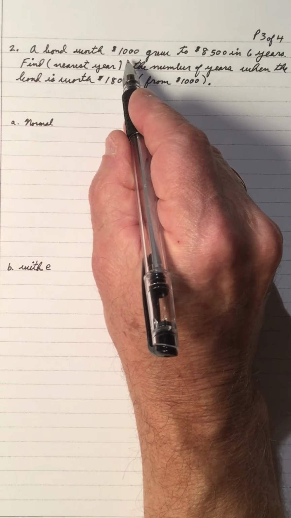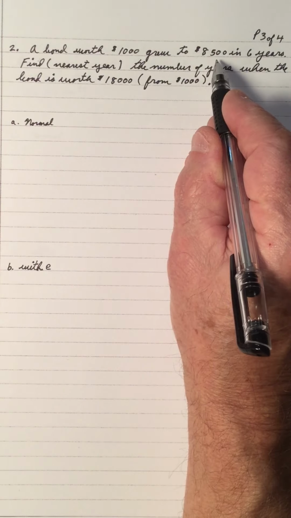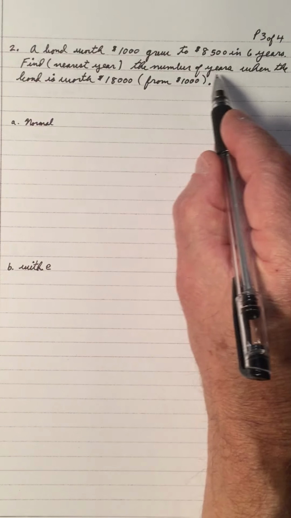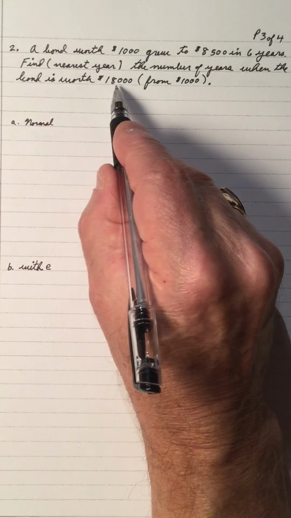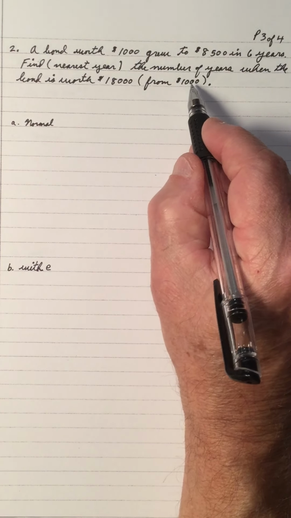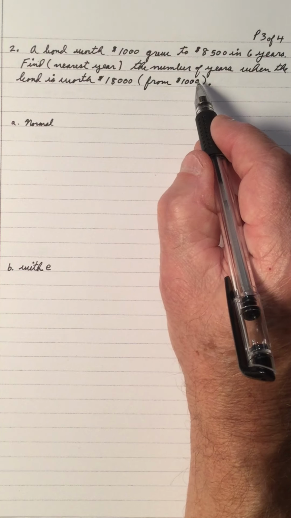A bond worth $1,000 grew to $8,500 in 6 years. Find to the nearest year the number of years when the bond is worth $18,000 from the $1,000.